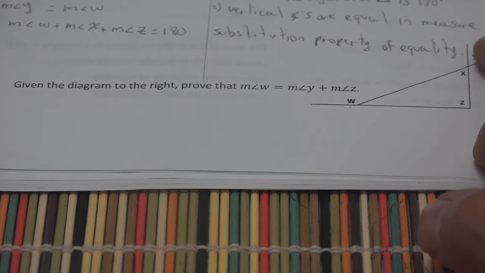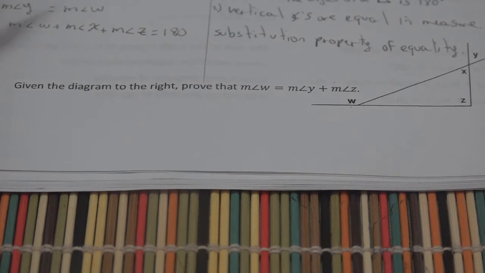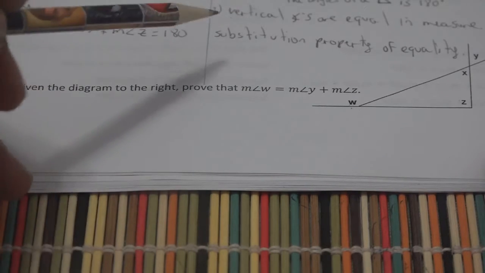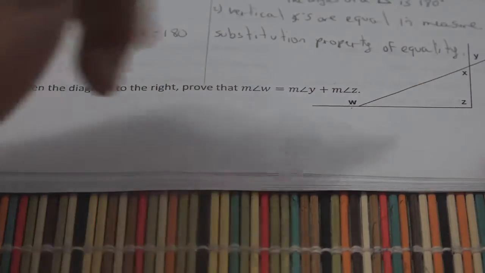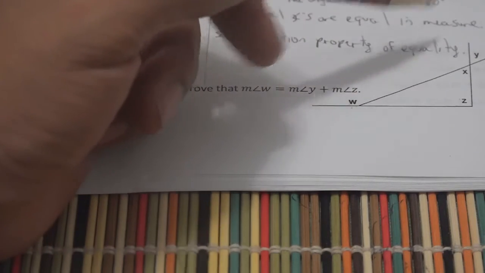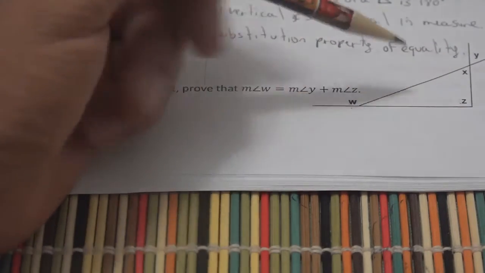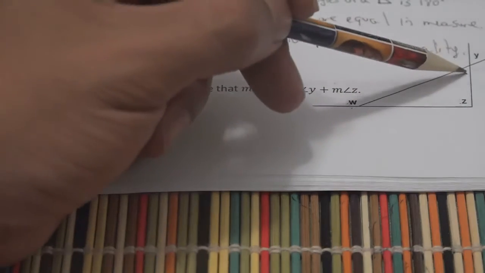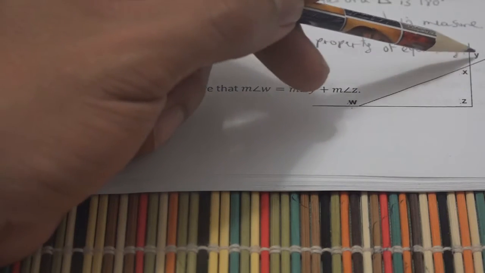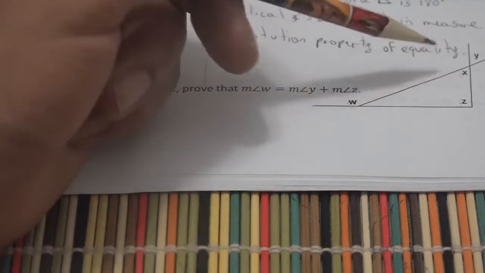We have a Y over here. I don't know why, but it doesn't matter. Okay, let's start our proof. So proving that W equals Y plus Z. Oh, okay, now I get it. Y plus Z. What do we know? That the measure of W is equal to the sum of the two opposite angles, Z and X. So W is equal to Z plus X. Now we know that X is a vertical angle with Y. So we could just replace X with Y. You understand what I'm saying?